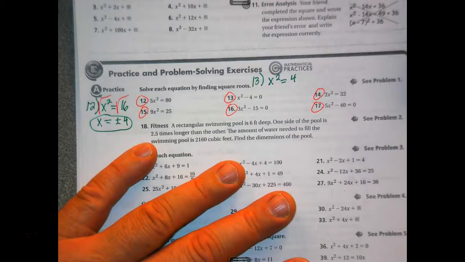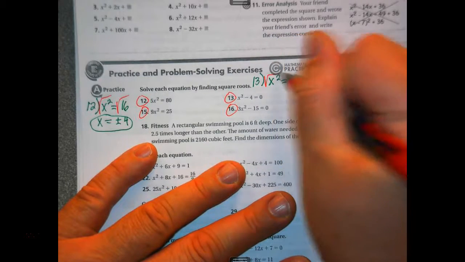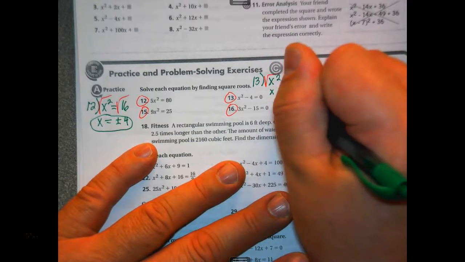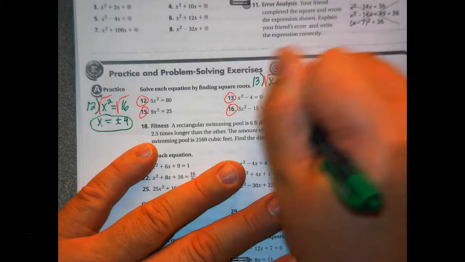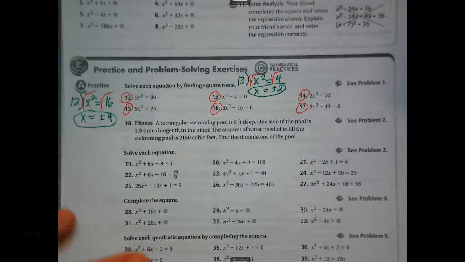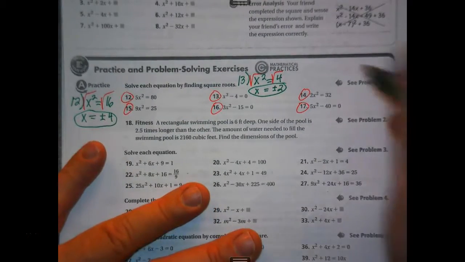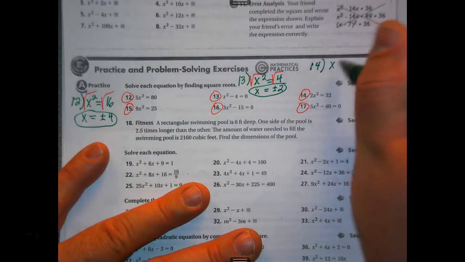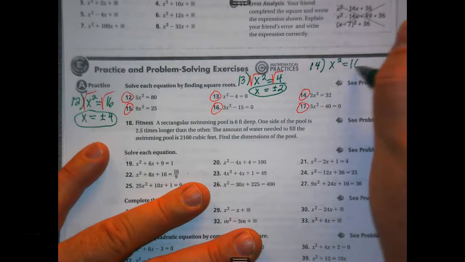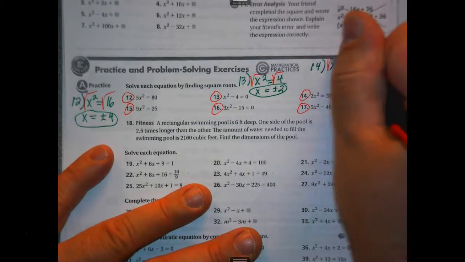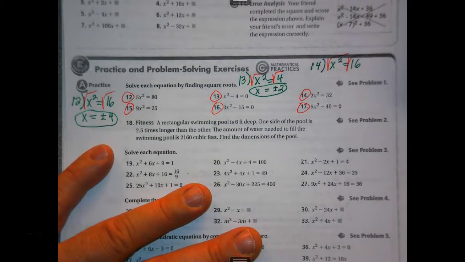Square root both sides. And what does x equal? That's right, kids. It equals plus or minus 2. 14. Going to divide both sides by 2. So I get x squared equals 16. And what does x equal? Plus or minus 4.